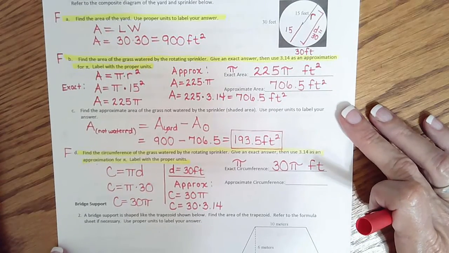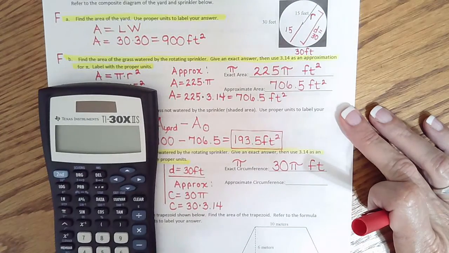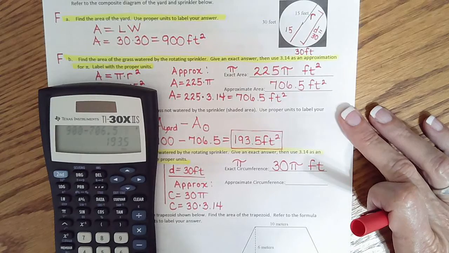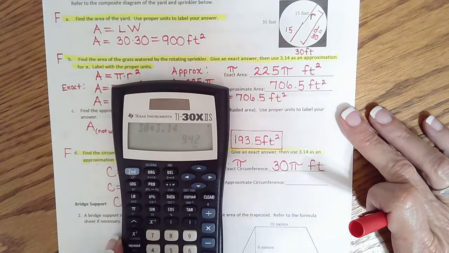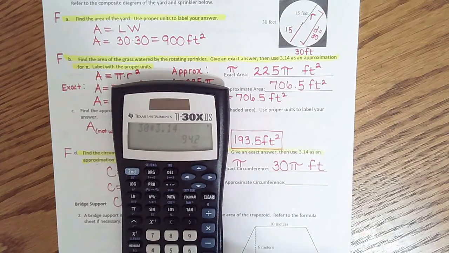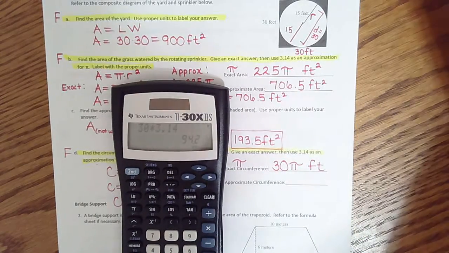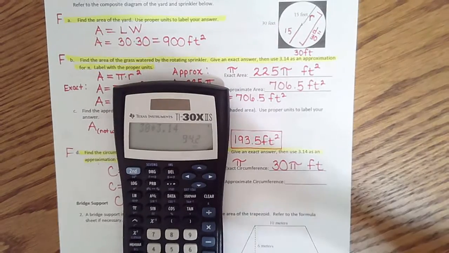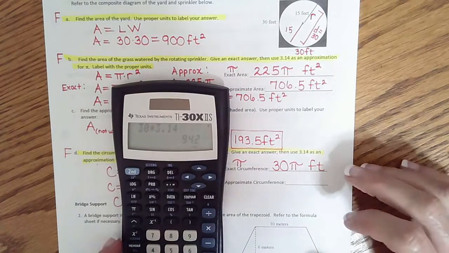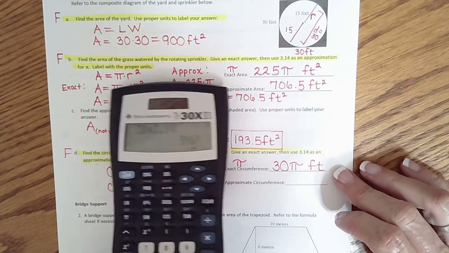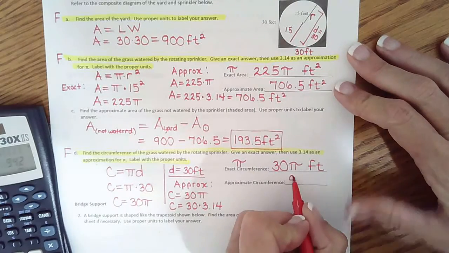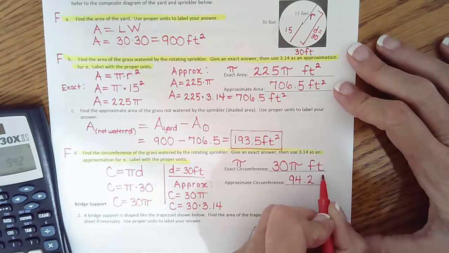I'm just going to use a calculator just so we can get through this material because we have 12 pages to get through today. So I'm going to keep moving. So that would be 94.2. And I'm sorry the video is kind of blurry. The calculator's a little bit blurry. I don't know why. Oh, there it is. It's just at a bad angle. So 94.2. And that would be feet.